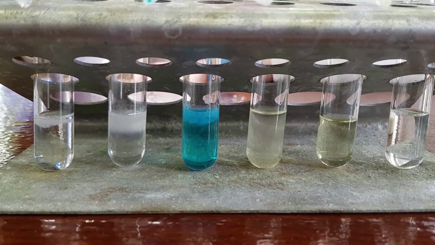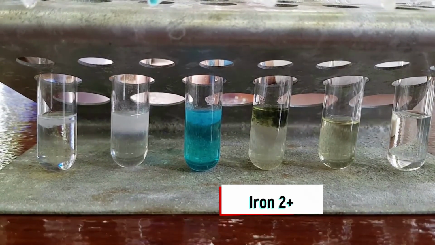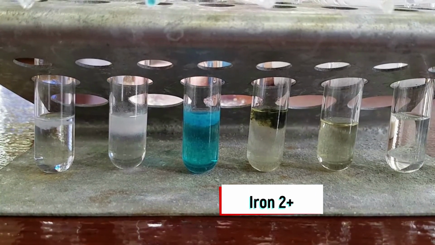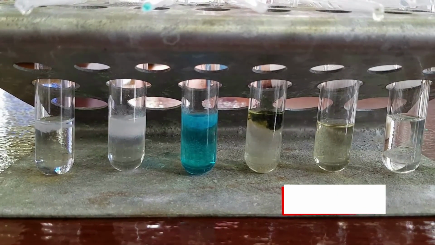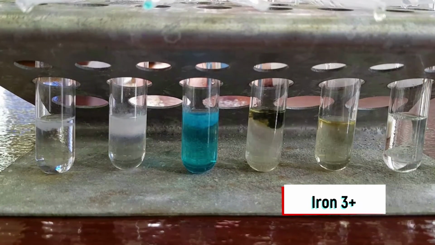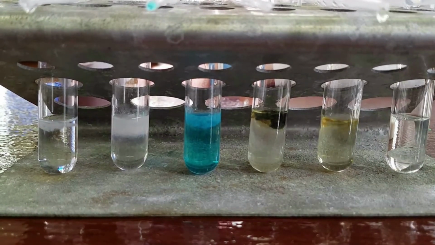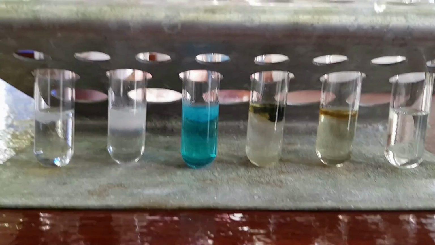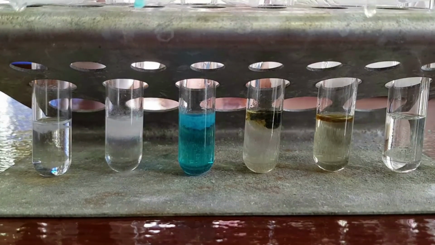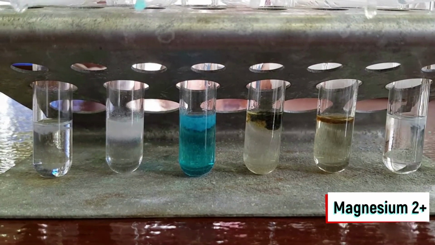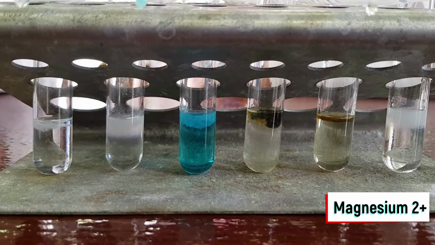Now iron 2. Now that is an unexpected colour there, not for me, but for you guys, a dark green, almost black colour being produced when hydroxide reacts with iron 2. Now for an iron 3 solution. A few more drops there, please, Mr. Reeves. And we can see a brown precipitate being formed when hydroxide reacts with the iron 3 solution, and finally magnesium on the right. And we can see a white precipitate being formed there.